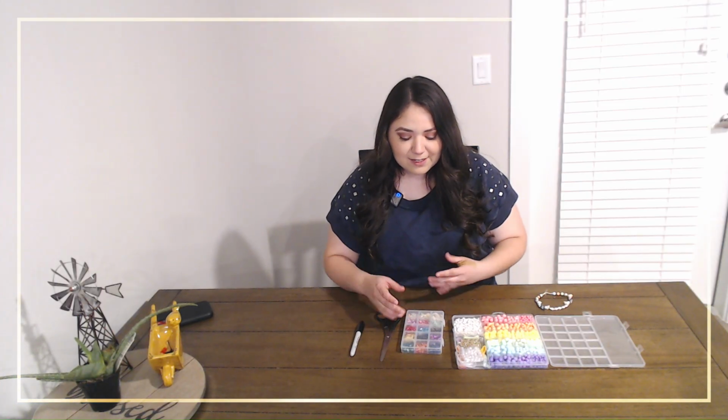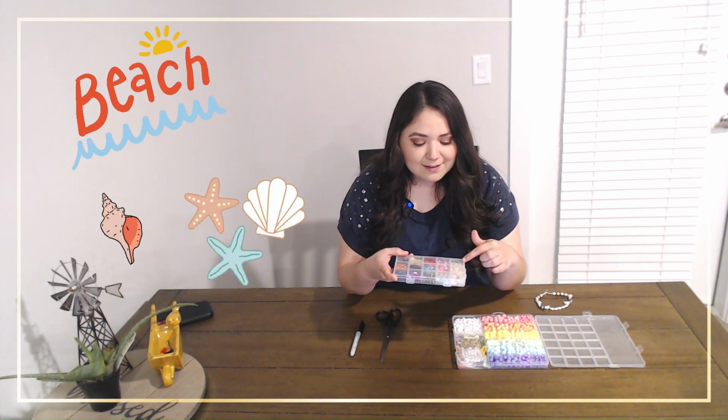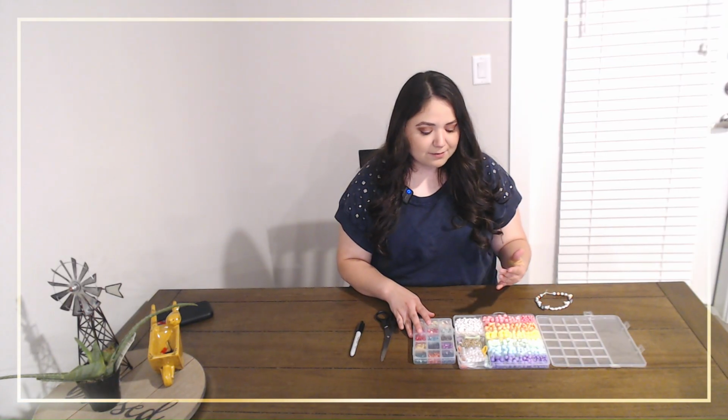Since they do sell beads that have different themes on there, I do have this beading kit that is more geared towards summer, since we are starting to get into that summer season. So this one is more beach theme, and it has seashells on there along with different colors. So you can customize this to where you can incorporate a type of theme that the person likes.